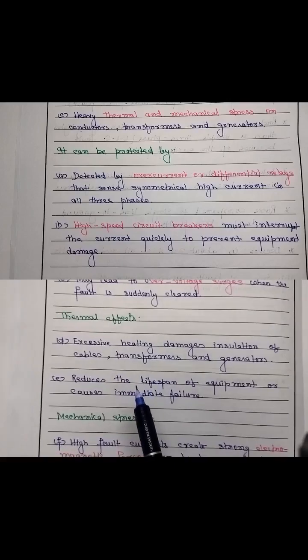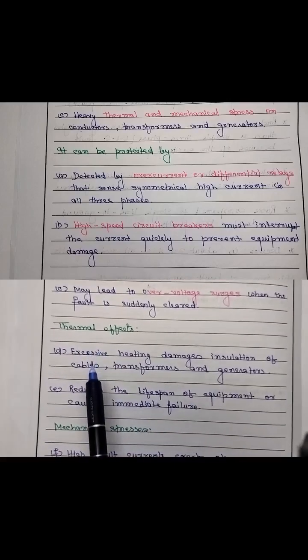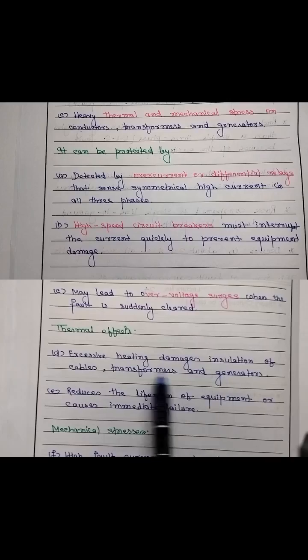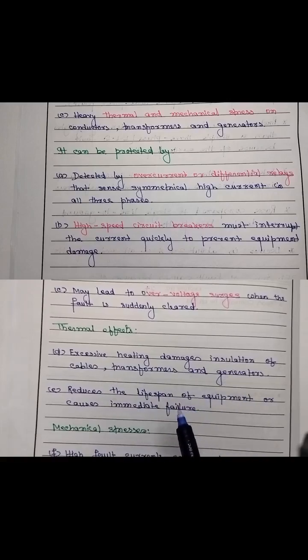Next, we have the thermal effects, because thermal relates to the heat only, so excessive heating damages the insulation of the cables, transformers and the generators. Whenever the fault occurs in the system, excessive heat is produced, which can damage the insulation of the cables, transformers and the generators.